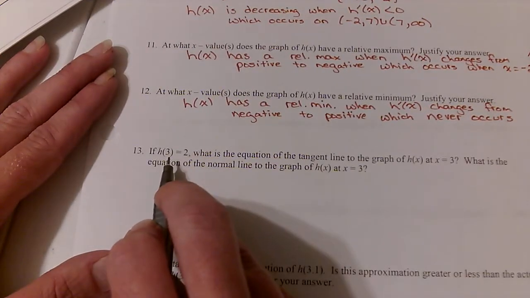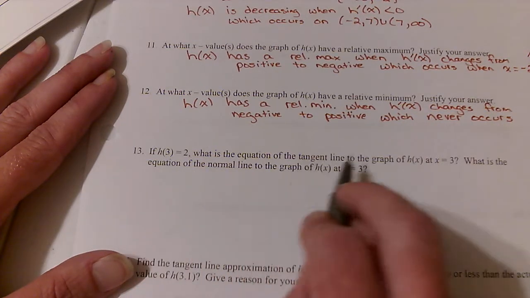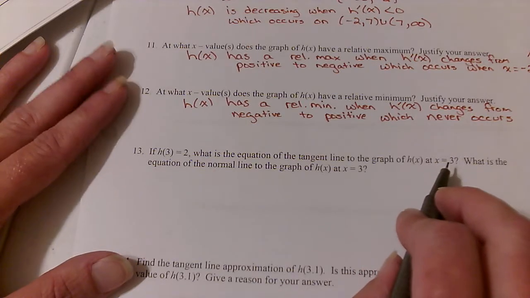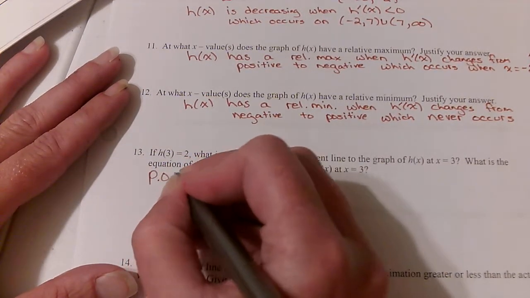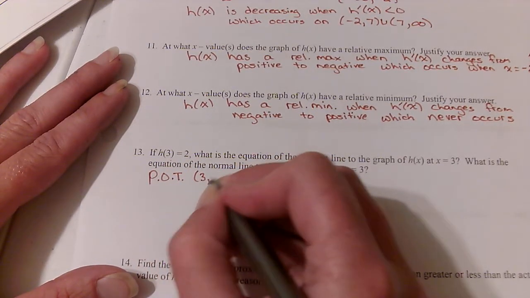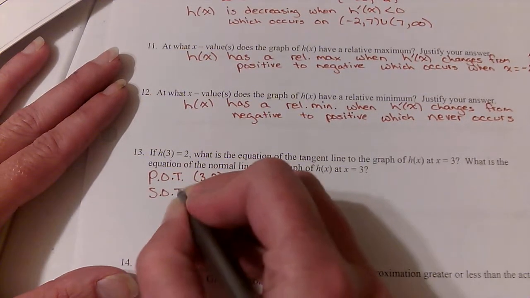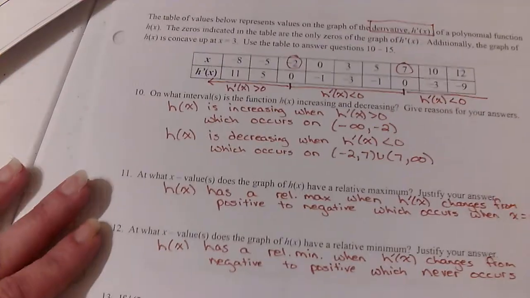If h of 3 equals 2, what is the equation of the tangent line to the graph of h of x at x equals 3? So my point of tangency is (3, 2). My slope of tangency, since I'm given the table of the derivative values, I can find from this table.